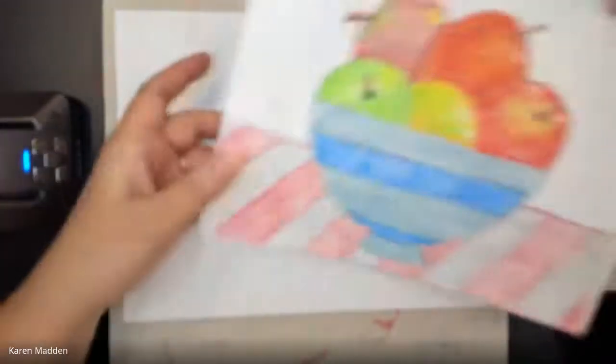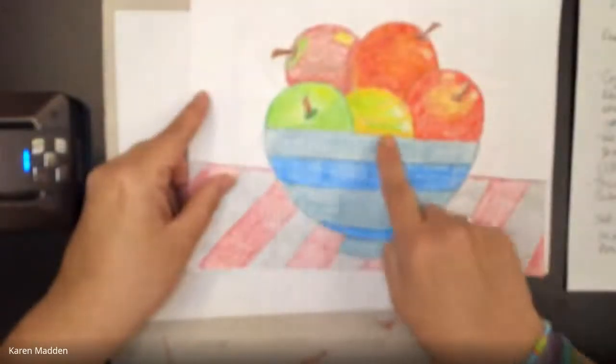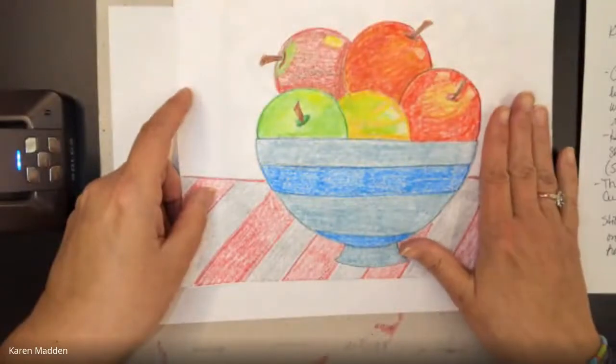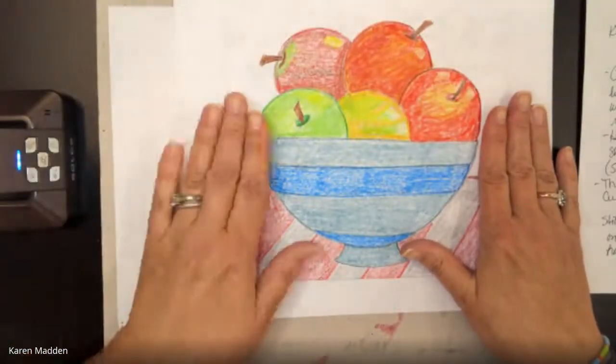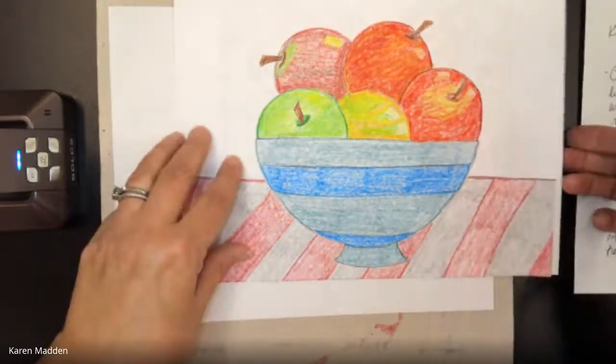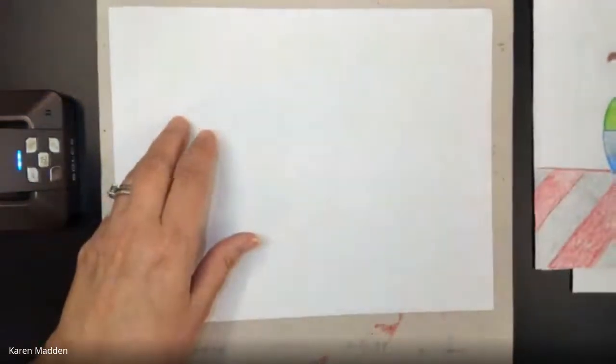We're going to get started first by drawing the top part of our bowl. So we want to create this line right here. If you'll notice, I've got a little bit more than 3 fingers of space on this side and a little bit more than 3 fingers of space on the other side. So let's work on drawing that now.